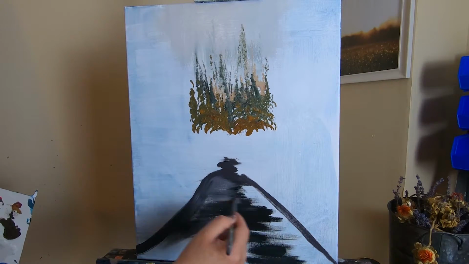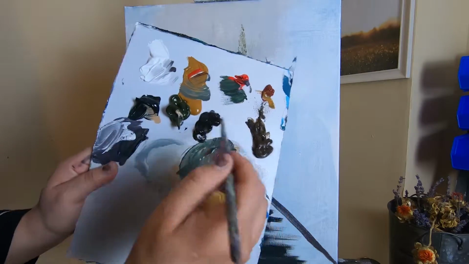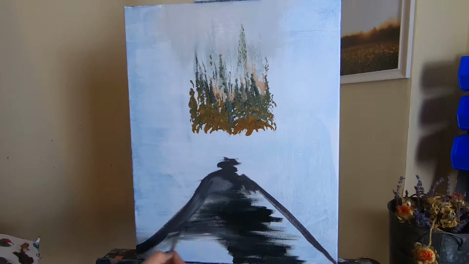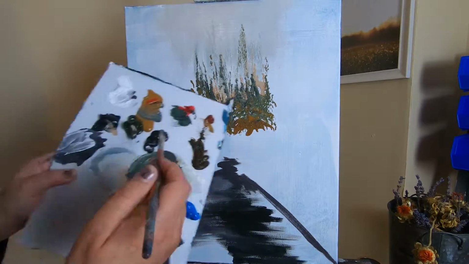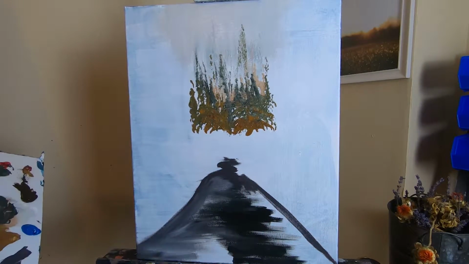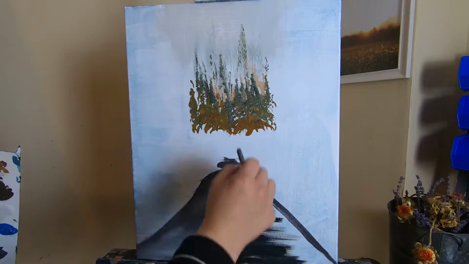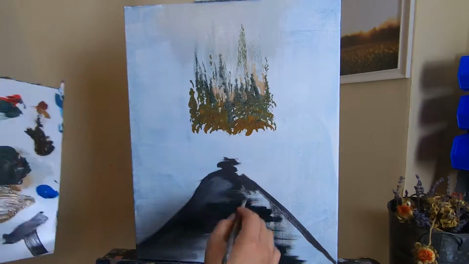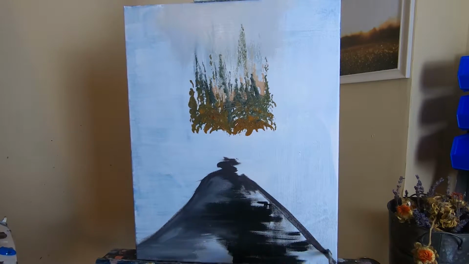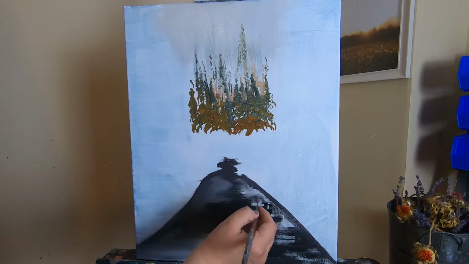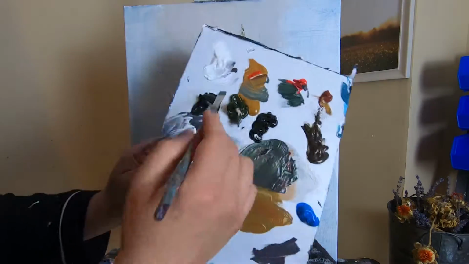So the black areas that I'm putting in are basically going to act as the puddles in the road. And anytime that you're putting puddles in a road or street or sidewalk, you want to make sure that you're outlining those puddles with a little bit lighter of a color. So I'm going to go ahead and pick up some white and start outlining some of the black areas that I put in.